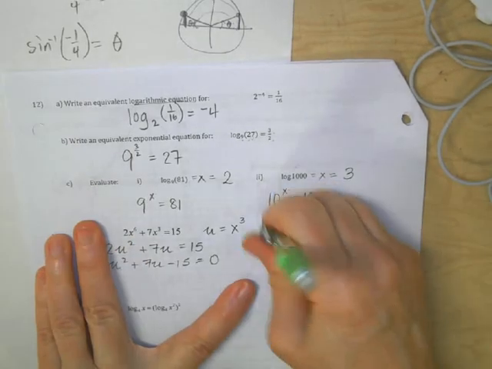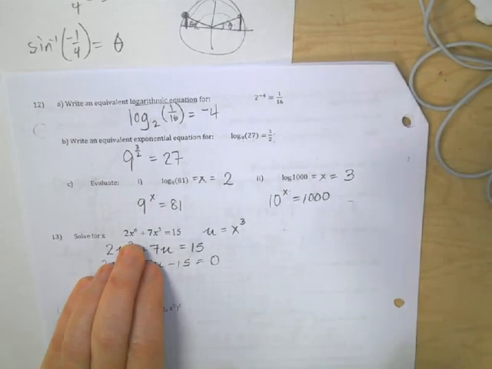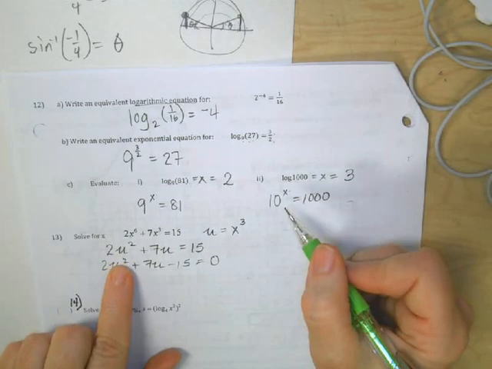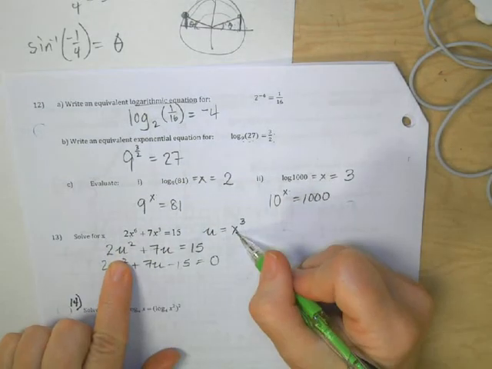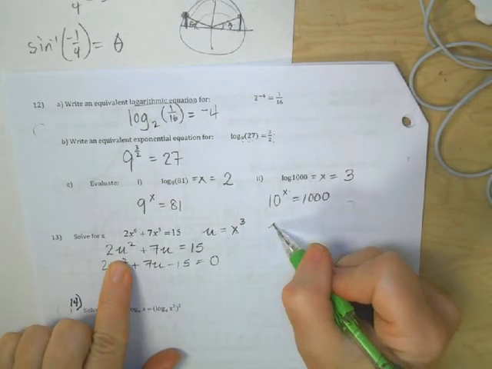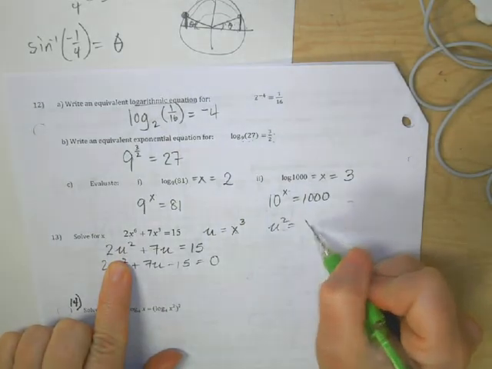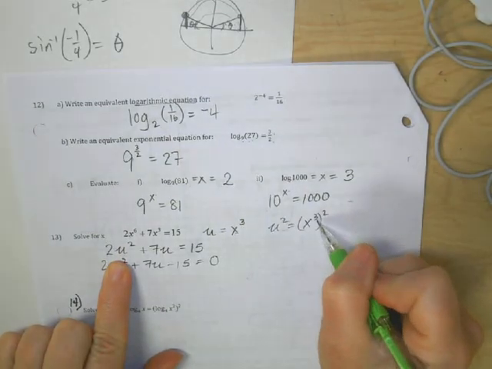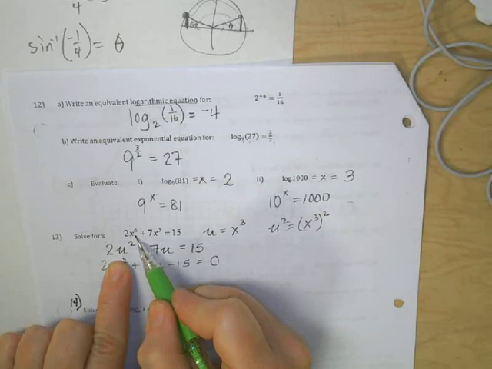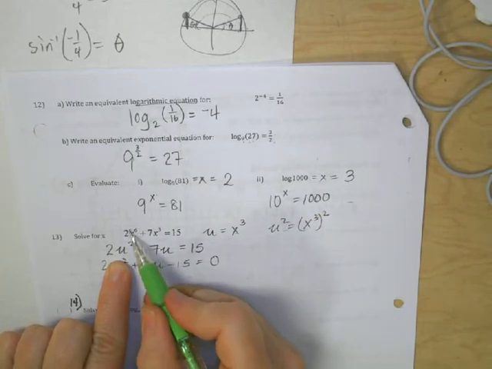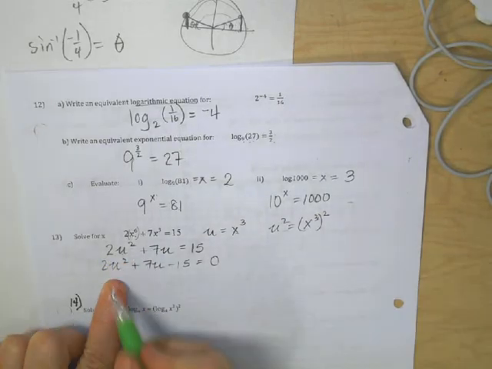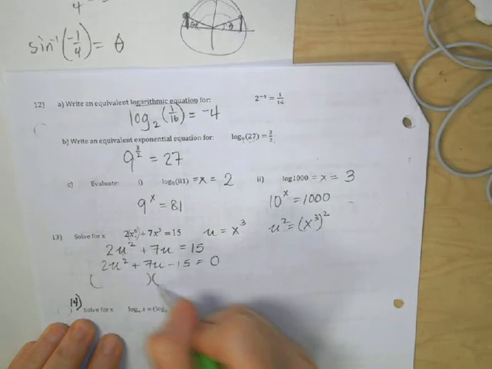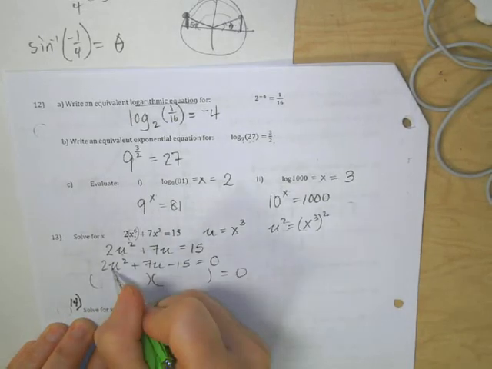And I can factorize this. Okay, so what am I saying? To get x to the 6, how did I get u squared? I would need to square this. U squared would be equal to x cubed squared. 3 times 2 is 6. Okay, so that's why I was able to replace the x to the 6 with u squared. And now I can factorize this.